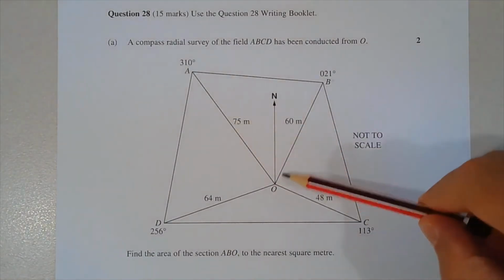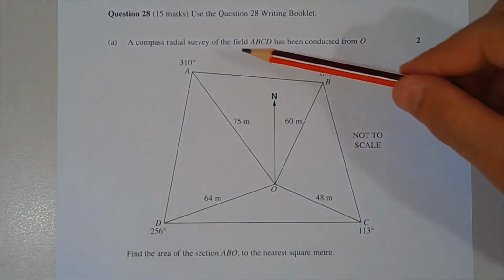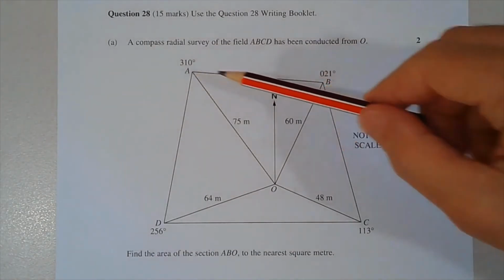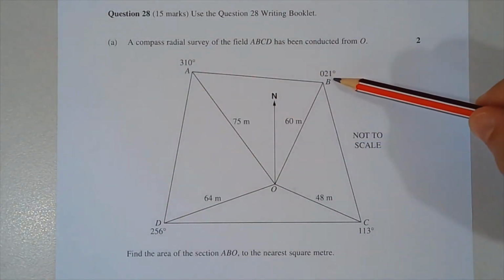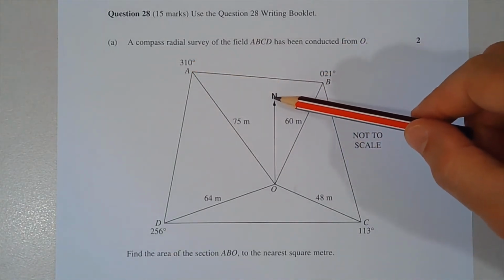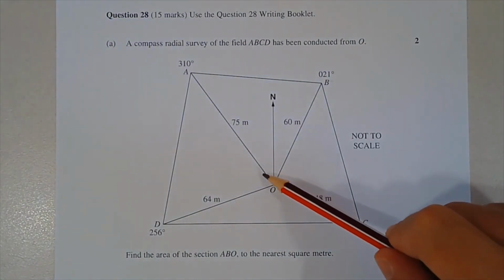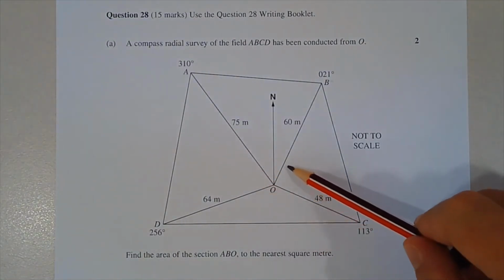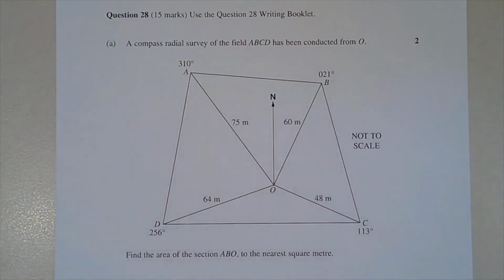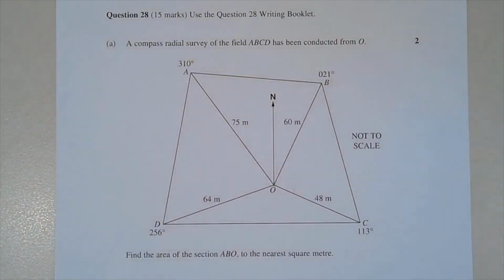So we have two known sides, we just need this angle here. There's two ways we can find that angle. So this is angle AOB. Either find the number of degrees from point A to north, and then from north to point B. So 310 to north, that's 50 degrees. 50 degrees plus 21 degrees is 71 degrees. Or you can find the reflex angle, so this is the angle here, and then subtract that from 360 degrees, and that will also give you the angle AOB, the included angle in the triangle.